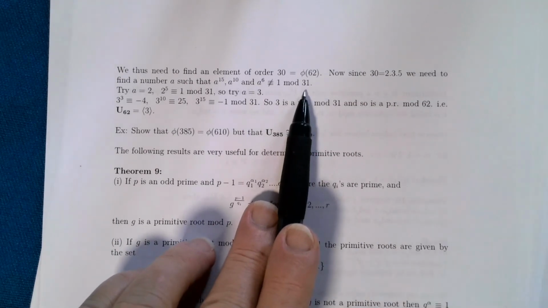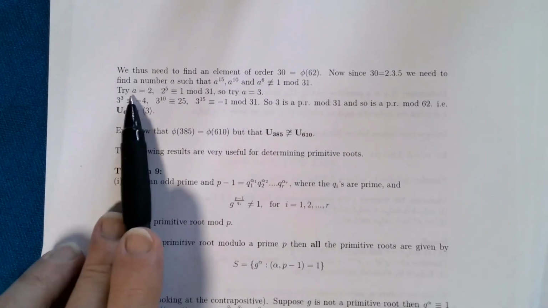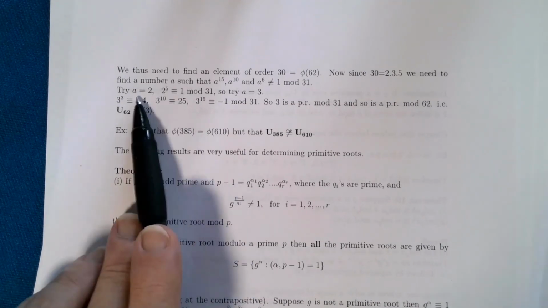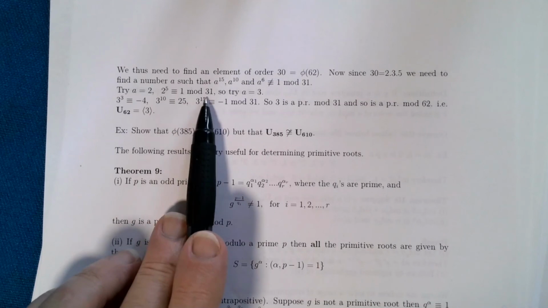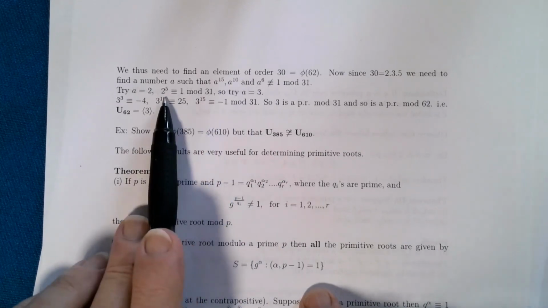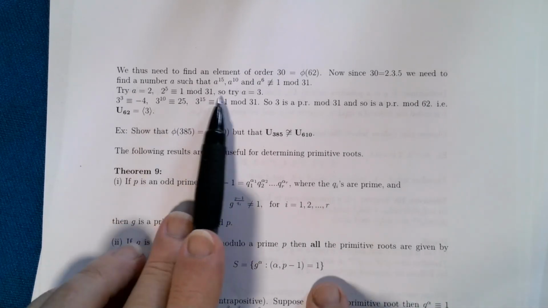Well, where do you start? Well, you start at 2. Start at the beginning, we try a is 2. However, 2 to the 5th happens to be 1 modulo 31, and so that's the end of that, because then 2 to the 10th is 1, and so it doesn't have the right order. Okay, so 2 failed. Back to the drawing board. What do you do now? Well, you try the next number.